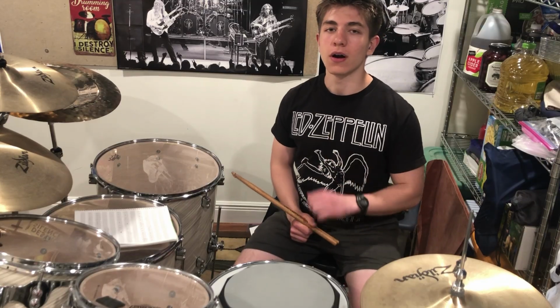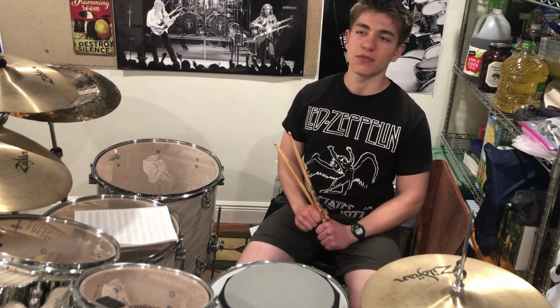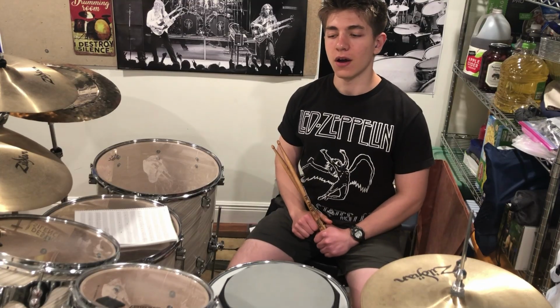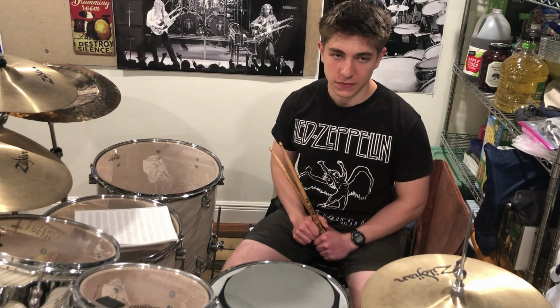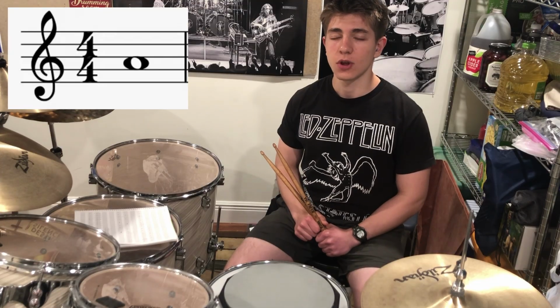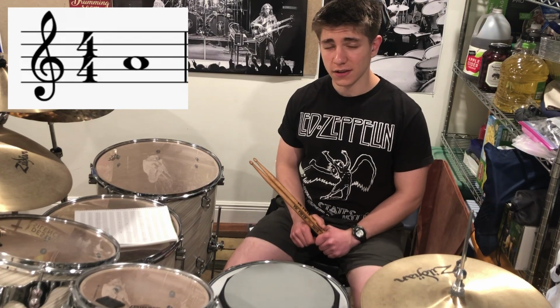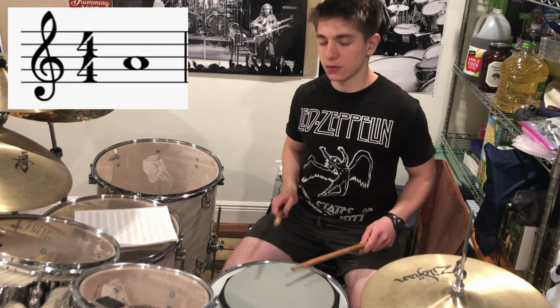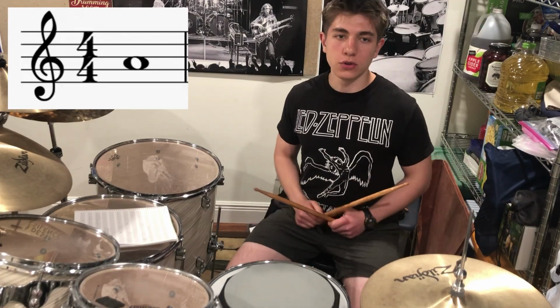So I'm going to show a few of the most common note values on the screen and walk you through how to count it. Also, all of these will be in a bar of 4/4 time. So the first one is the whole note. That is counted on every one, the first beat of each measure. So like 1, 2, 3, 4, 1, 2, 3, 4.